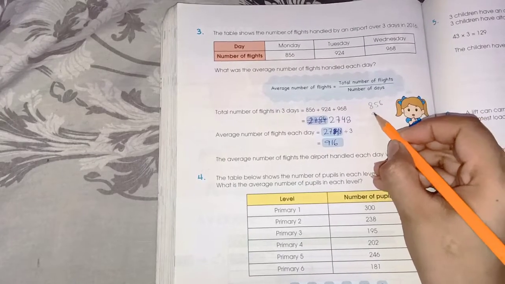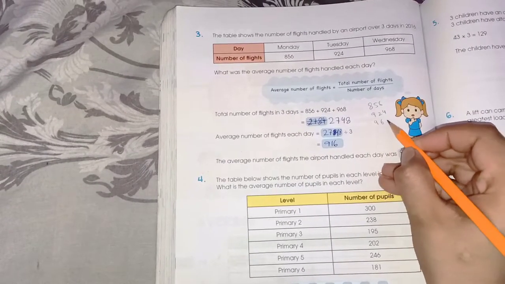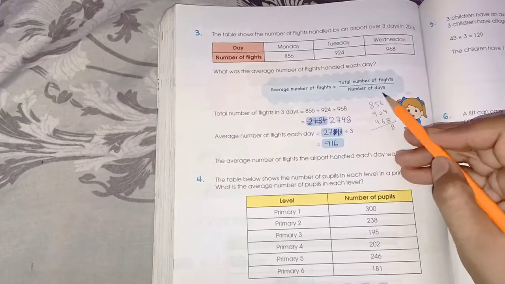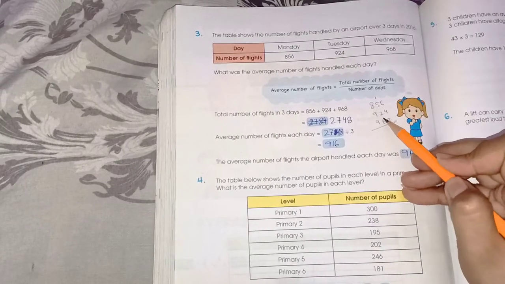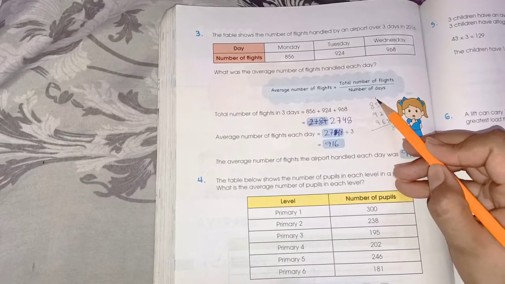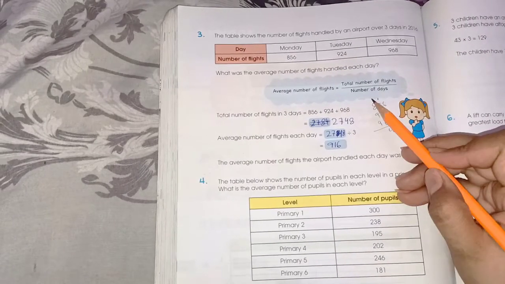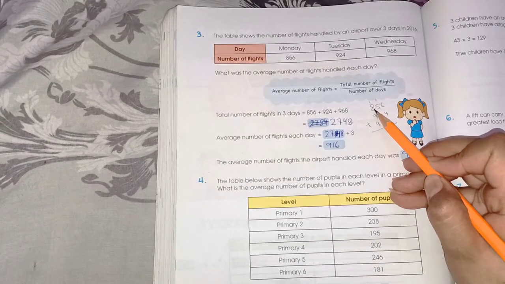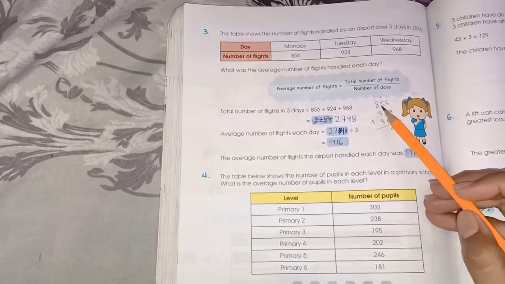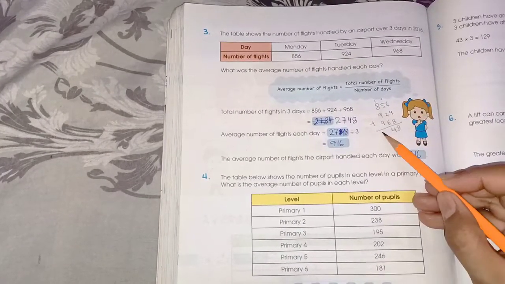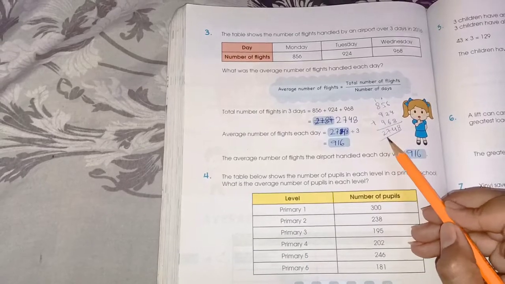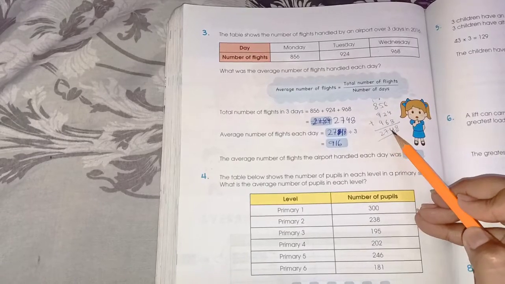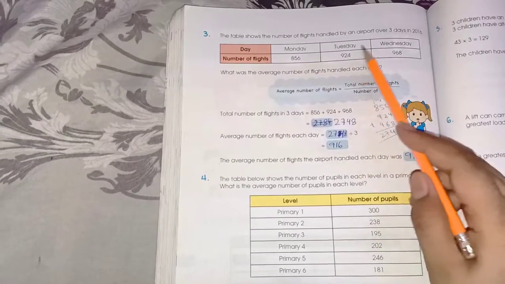856, 924, 968. 10 plus 8, 18. 6, 7, 8. 13 plus 1, 14. 9 plus 9, 18. 18 plus 8, 26. 26 plus 1, 27. So the answer is 2748. Now we have to divide this 2748 by the number of days, meaning 3 days.